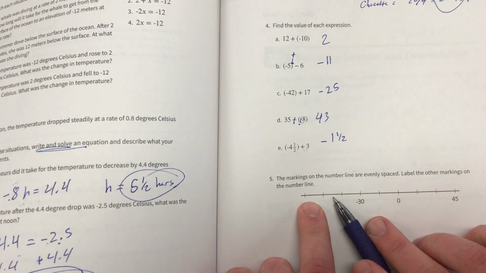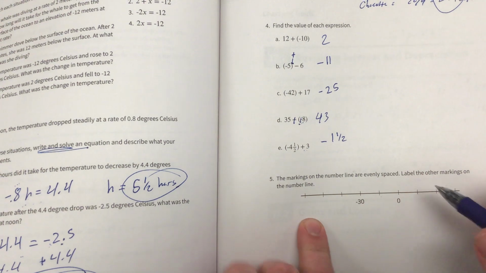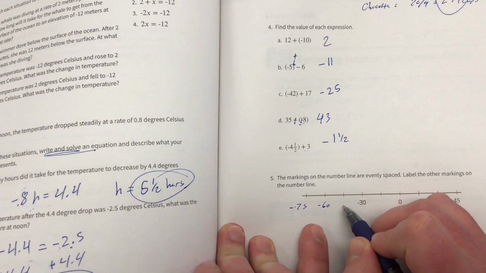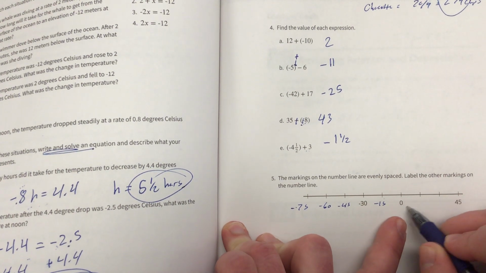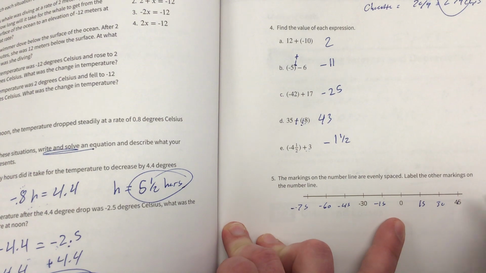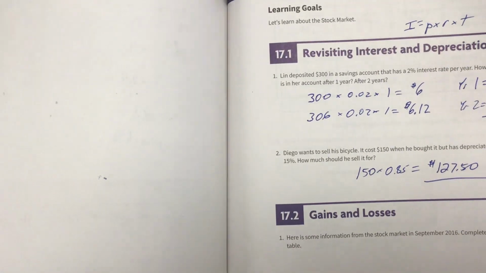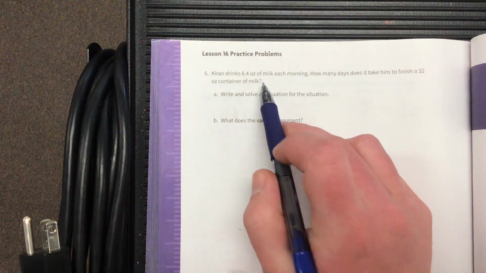All right, 5, I just wanted us to label each of these markings on the number line again. Parker, you want to take us through this one? First one I got negative 75, negative 60, negative 45, negative 15, 15, 30. That looks good to me. Going by 15s there.